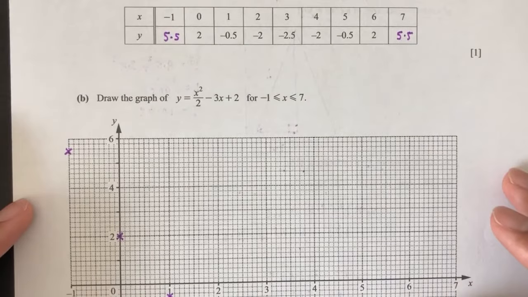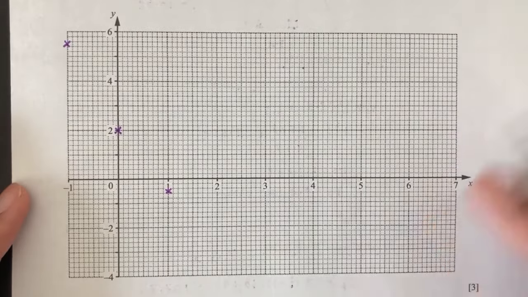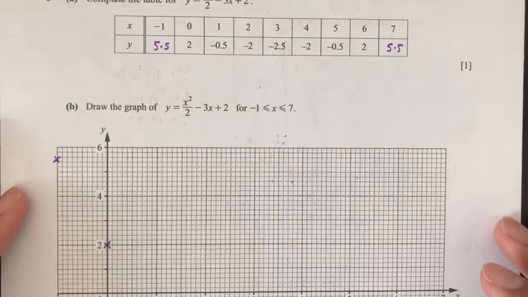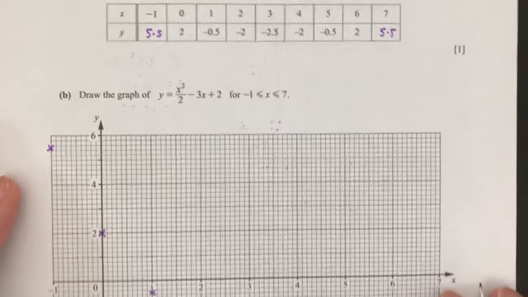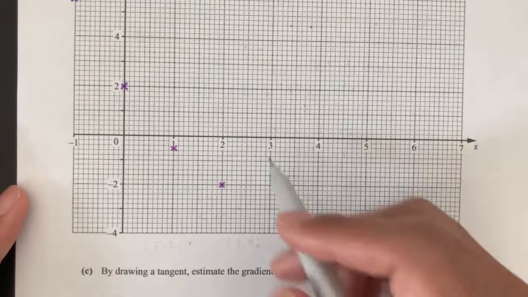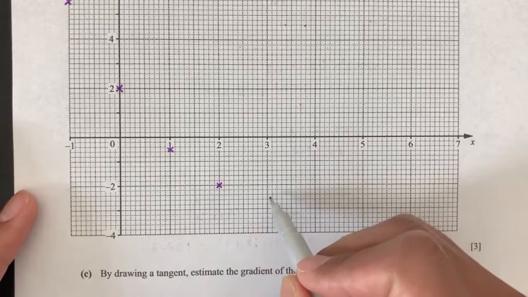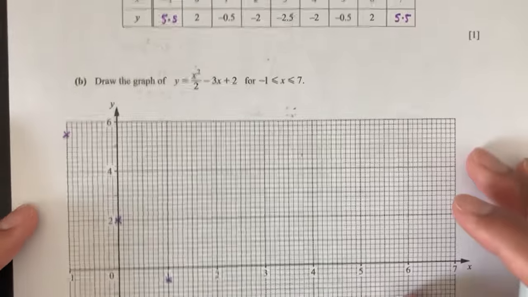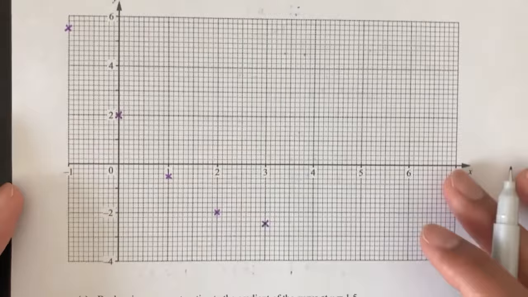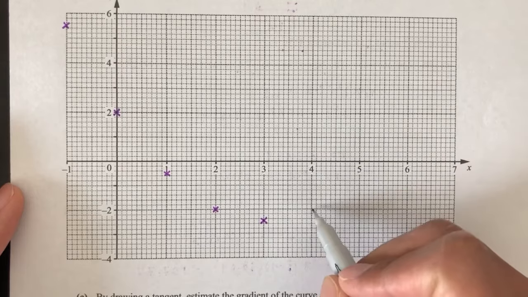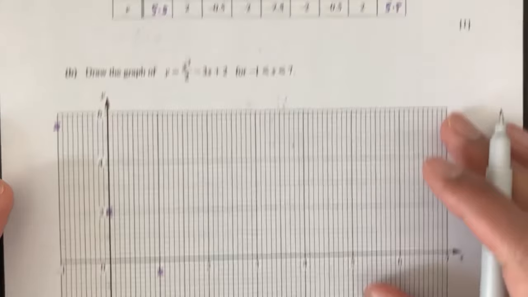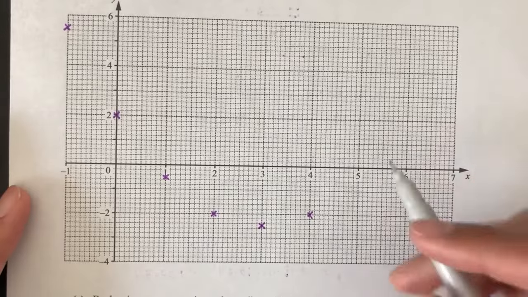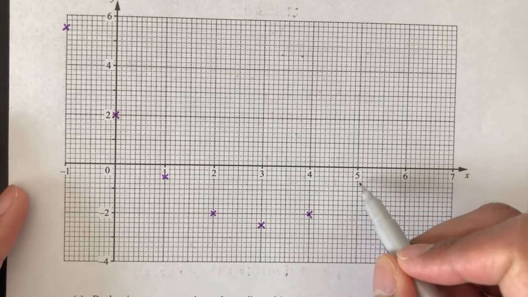And then we have 2, minus 2. 2, minus 2 will be on this point. And we have 3, minus 2.5. 3, minus 2.5 will be in between these two. Then we have 4, minus 2. 4, minus 2 will be right here. And we have 5, minus 0.5. It will be between this one.